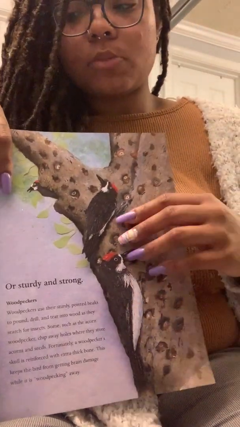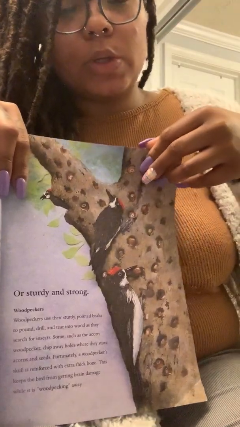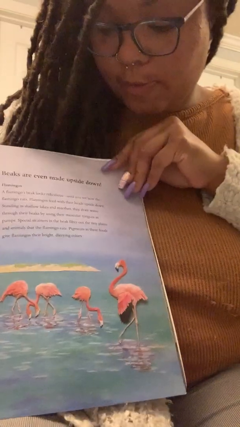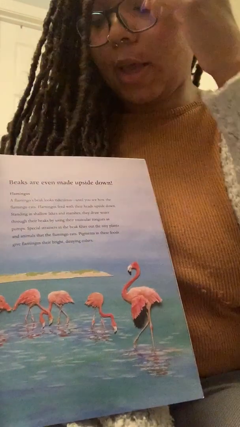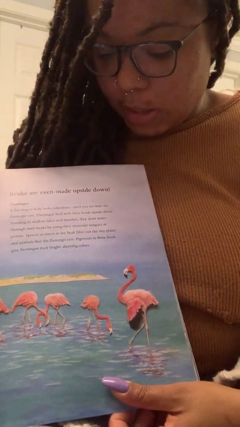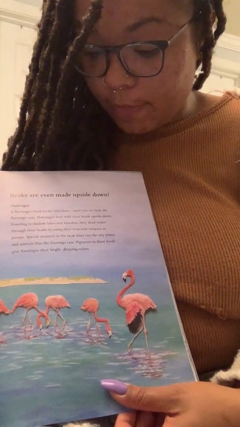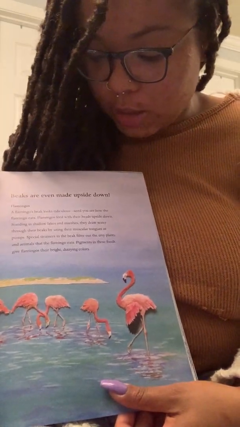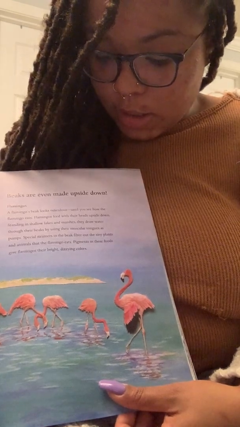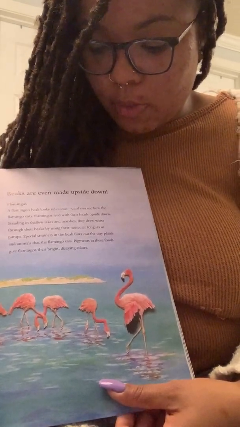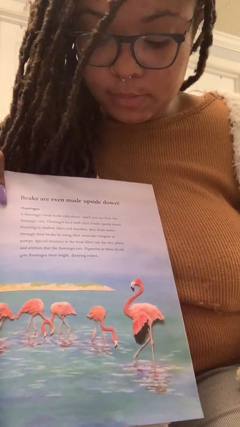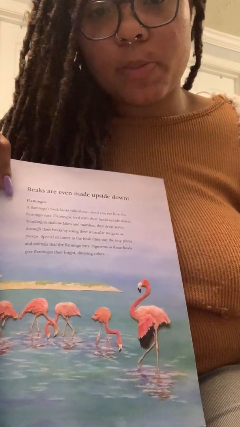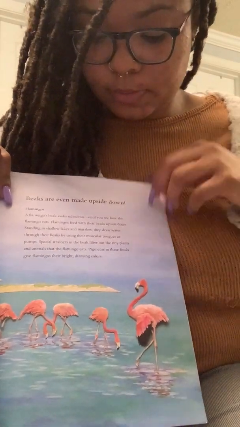Okay, so we learned about a few beaks so far that you could write about. Another beak we have here is the flamingo's beak, and these beaks are made upside down. Okay, it says the flamingo's beak looks ridiculous until you see how the flamingo eats. Flamingos feed with their heads upside down, standing in shallow lakes and marshes. Okay, so how does the flamingo use its beak to help it survive? Yep, it uses its upside down beak to get its food.